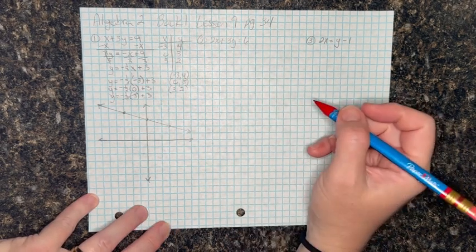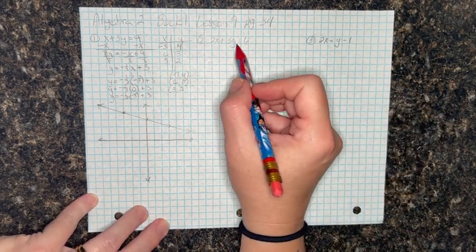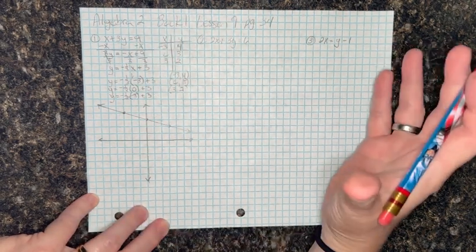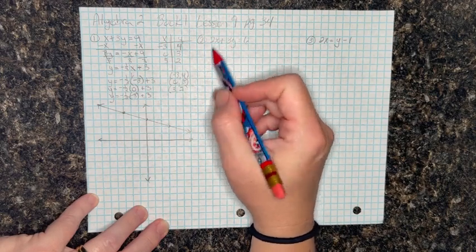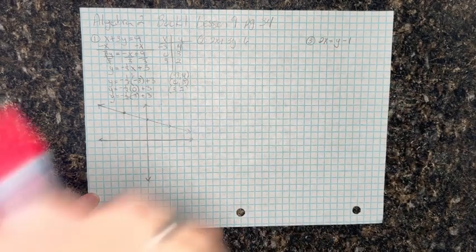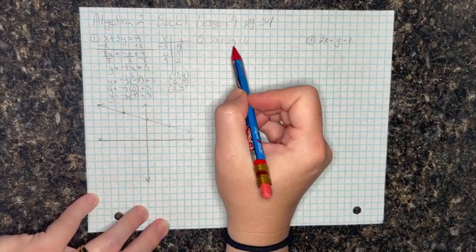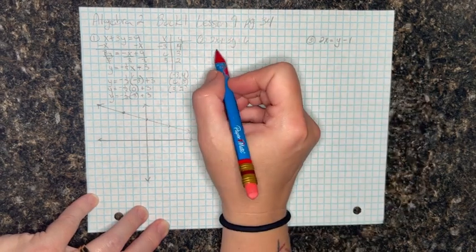All right, let's take a look at number 2. 2x plus 3y equals 6. Now, we could solve this with the x and y intercepts because it's set up perfectly, but they've asked us to do the 3 points, so we need to solve for y and get it into slope-intercept form.